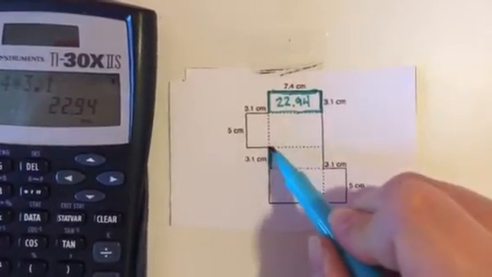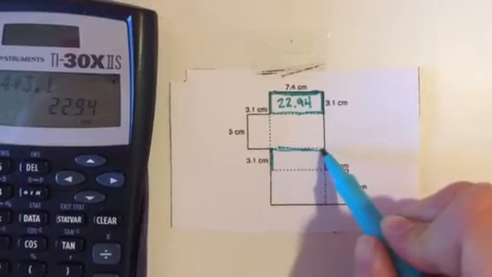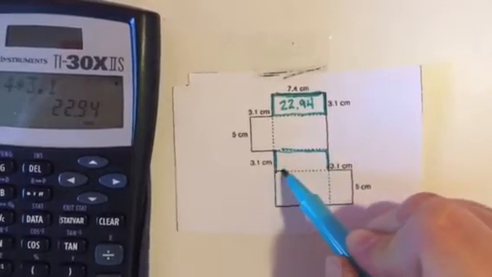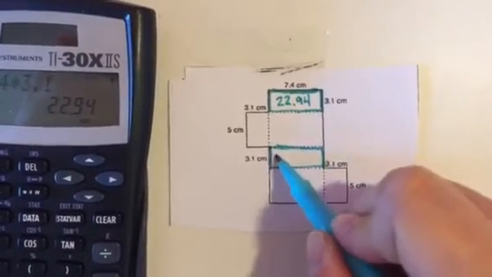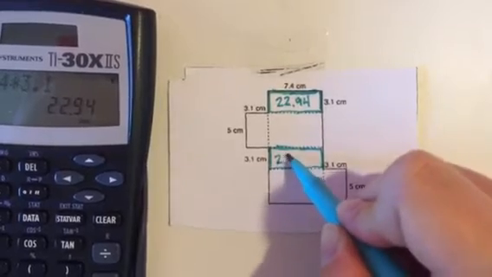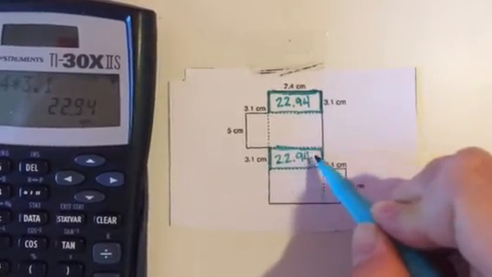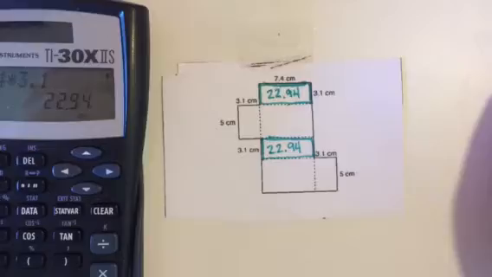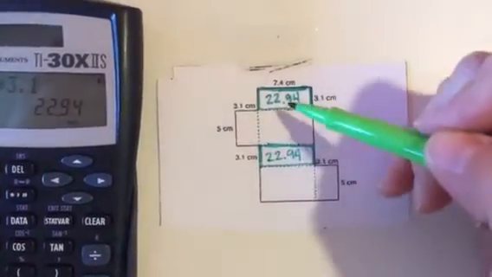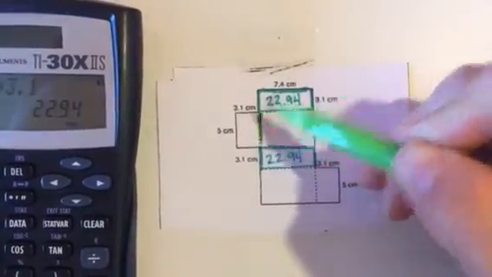Opposite faces are congruent, which means this face here should also be outlined in blue, and it has the exact same area, 22.94 square centimeters. Then I can find the measure of whichever face I'd like to work with next.